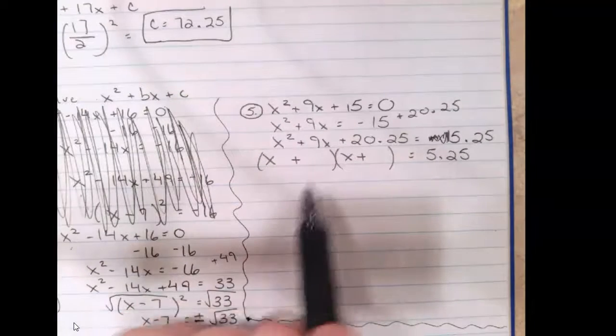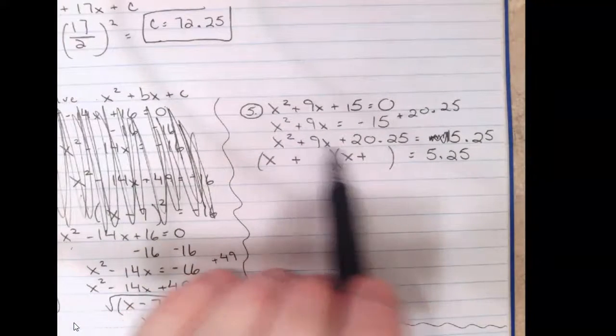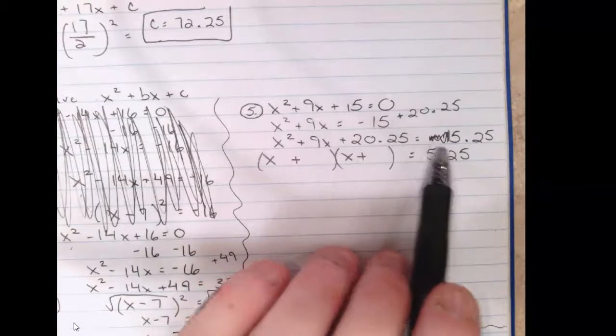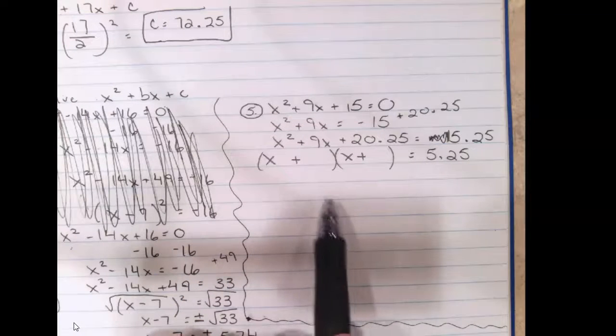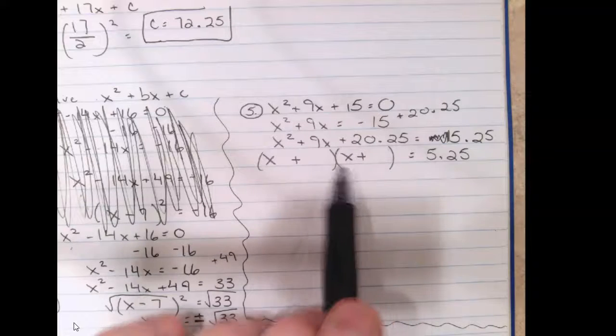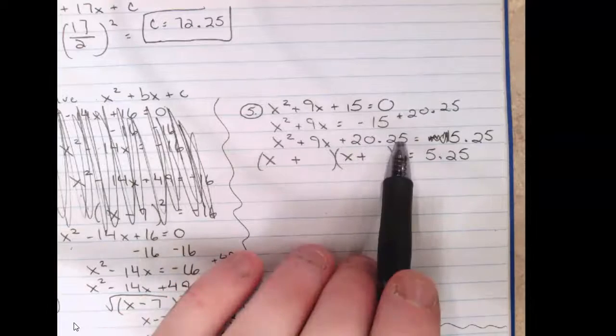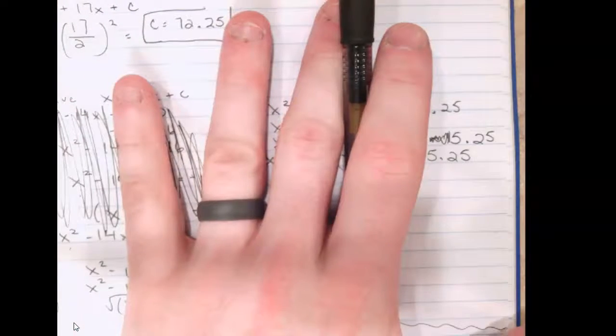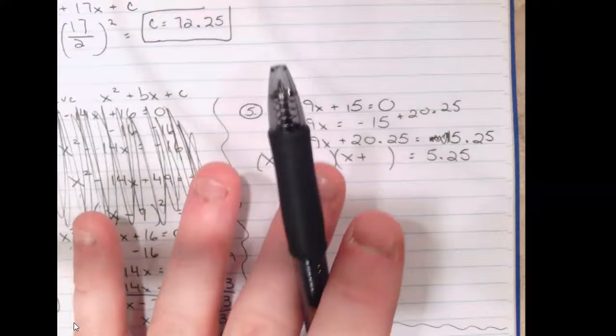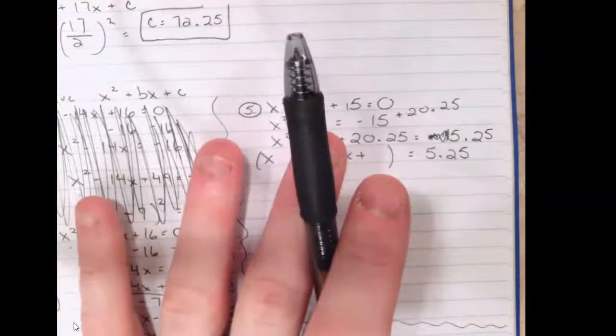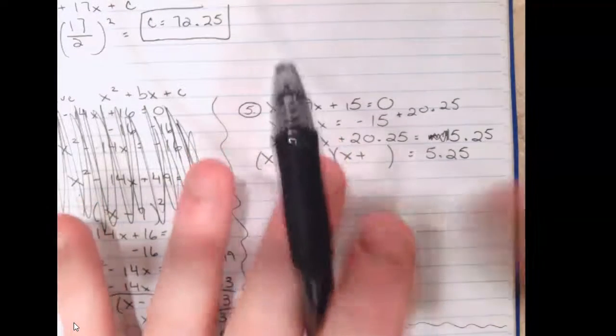Like I was saying with this problem, guys, we have x squared plus 9x plus 20.25 equals 5.25. And again, we're factoring, it's what we're doing. x and x, x squared. Now what two numbers multiplied give you 20.25, added together give you 9. Now I want you to stop right here. I'm going to tell you right now, you will not have one this difficult on homework or on a test. To be honest with you, this is my fault, and I should have looked ahead and seen what it came out to be. If I would have known, I probably wouldn't have done this problem.